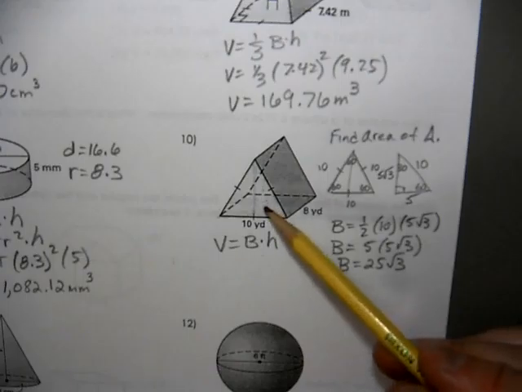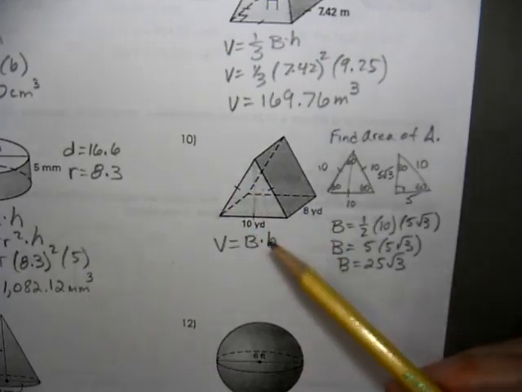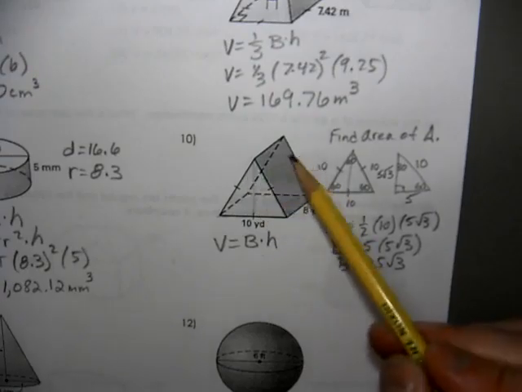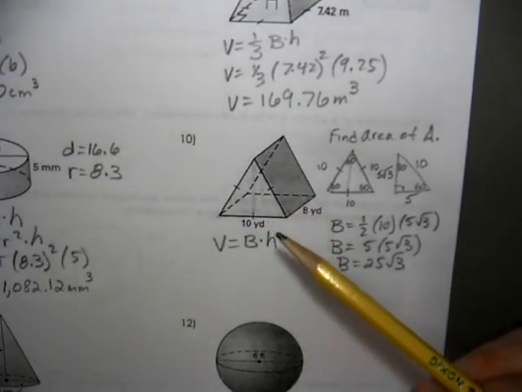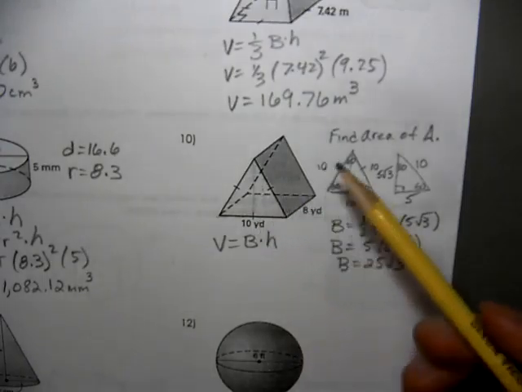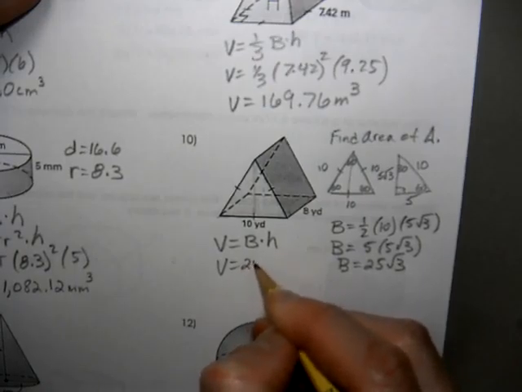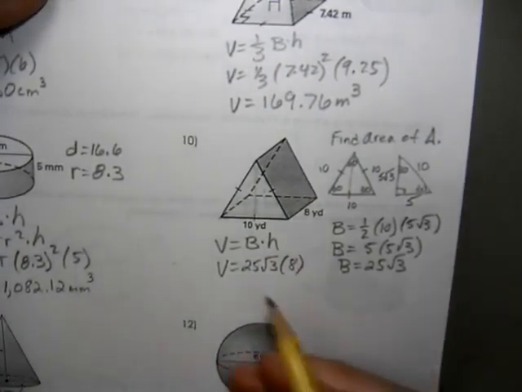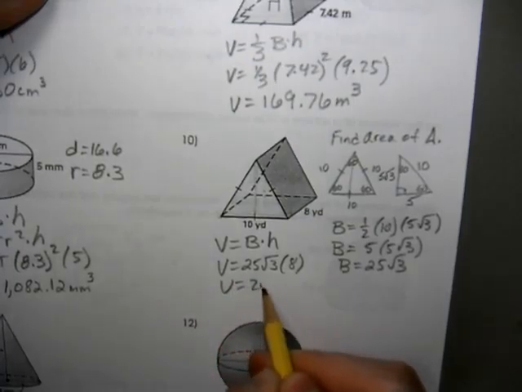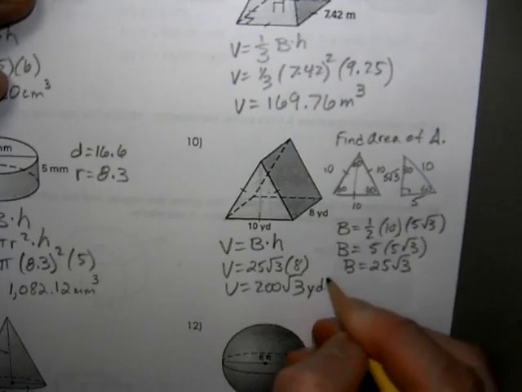So that is the area of this equilateral triangle. Now we're going to times that through the distance between the two triangles, which is called the height of the prism, which is 8. And that gives us 200 root 3. Those would be yards cubed.